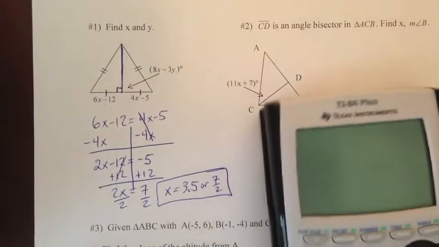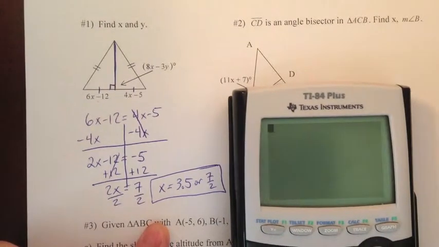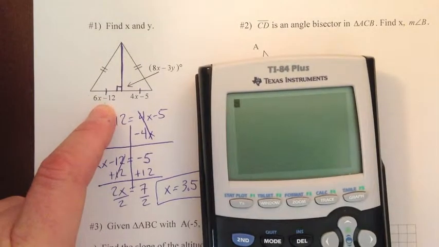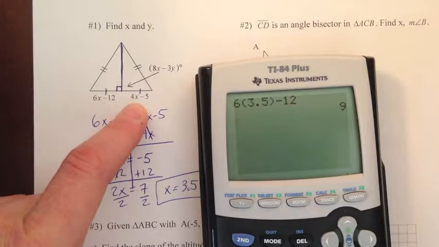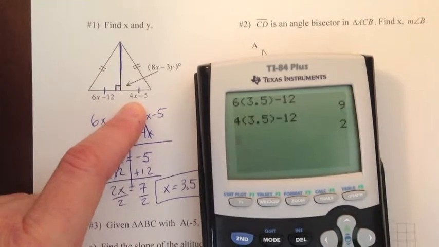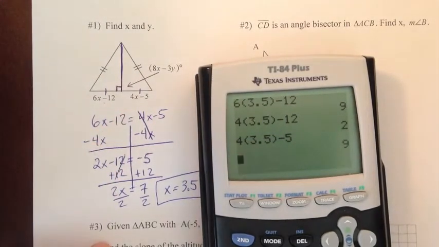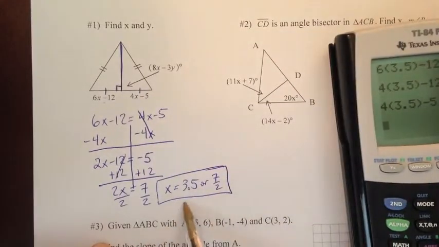Well, the question is though, are they really good? Let's go ahead and take a calculator. Let's just check it. If we plug it back in here, so let's go back to 6x minus 12. Let's do 6 times 3.5 and then minus 12. That gives us a value of 9. Now 4x minus 5 is 4 times 3.5 minus 5. I have to type this correctly. Also gives me 9. So what that tells me is that both of these are equal, which is what I thought it was. It means that this answer is good.